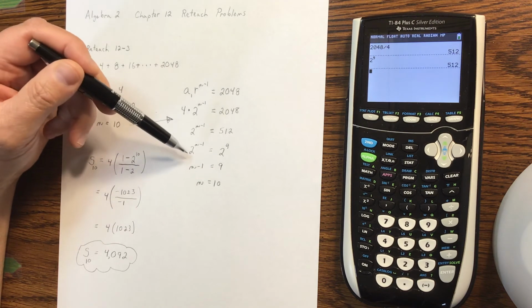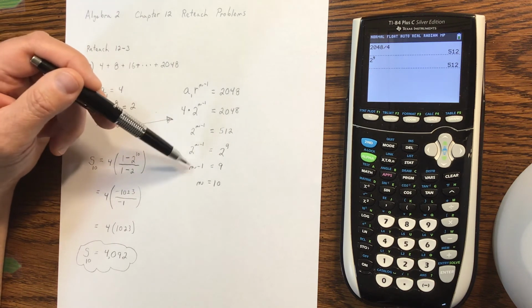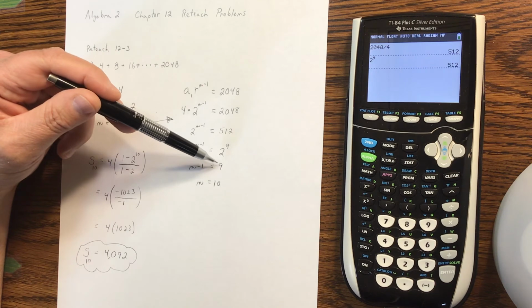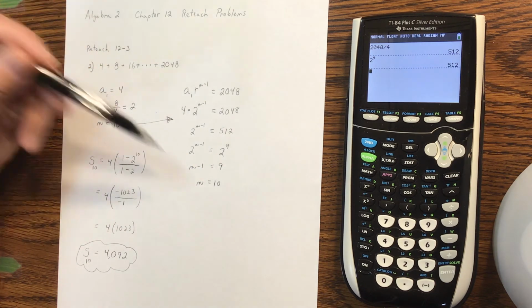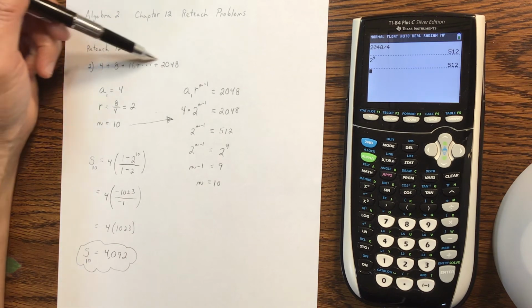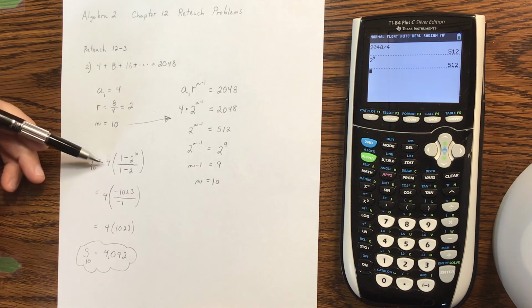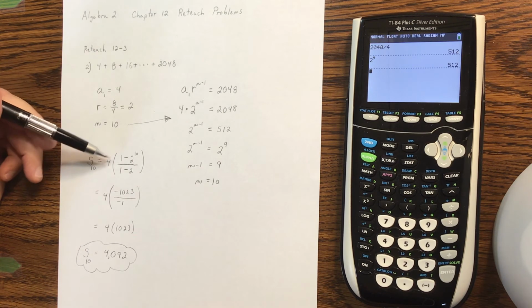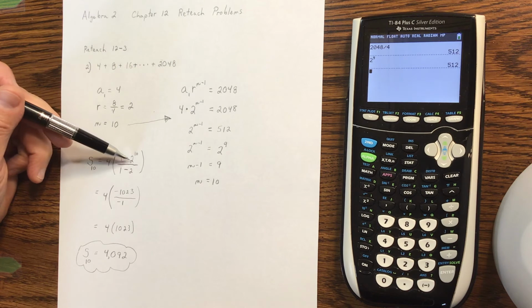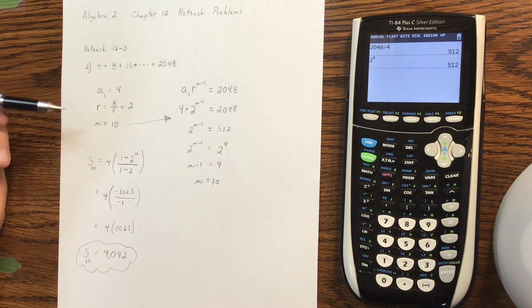Then the next stage is we know the left side and the right side have the same base of 2, so we can use the one-to-one property. That means n minus 1 has got to equal 9, and solve for n. And that tells us that 2048 is the 10th term of this series. So now that we know it's the 10th term, we have to use our geometric series formula, which is the summation of the first 10 terms: the first term multiplied times 1 minus the common ratio raised to the n, which we know is 10, all over 1 minus the common ratio.